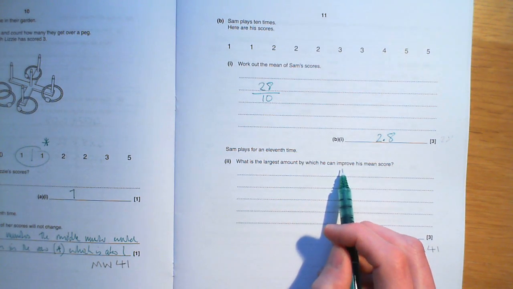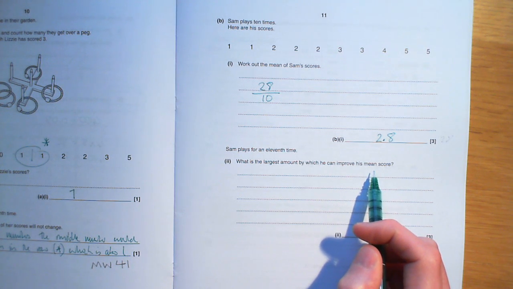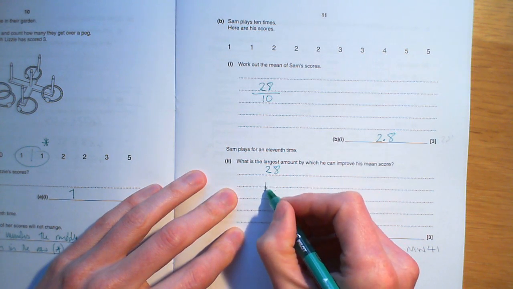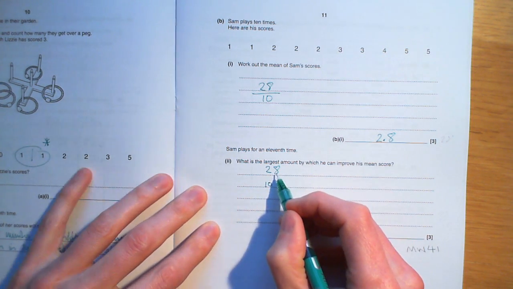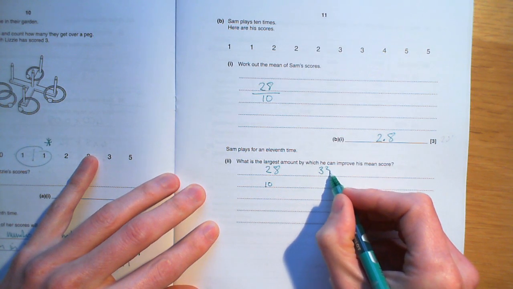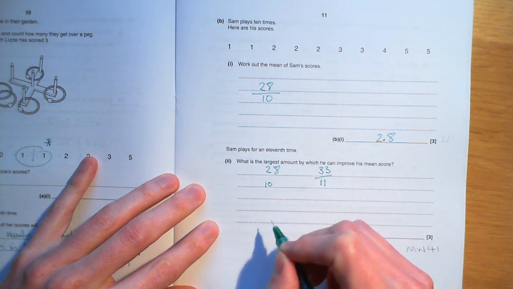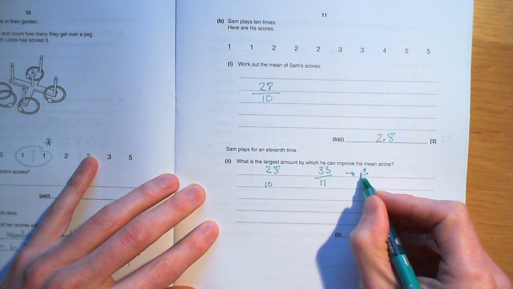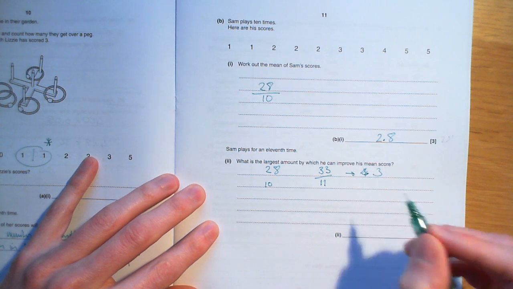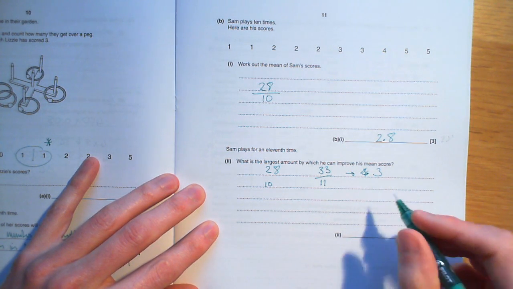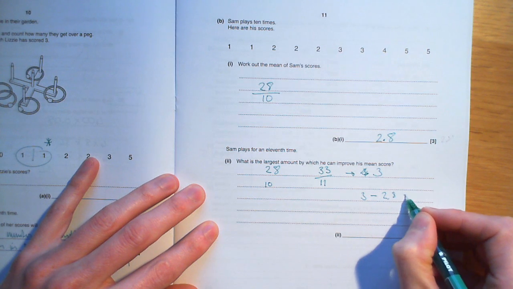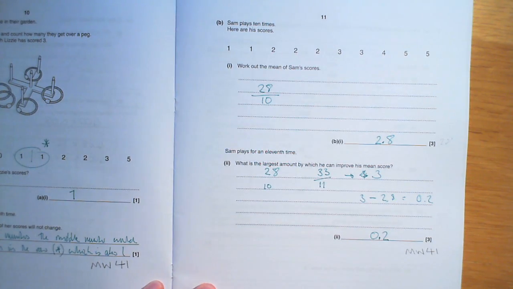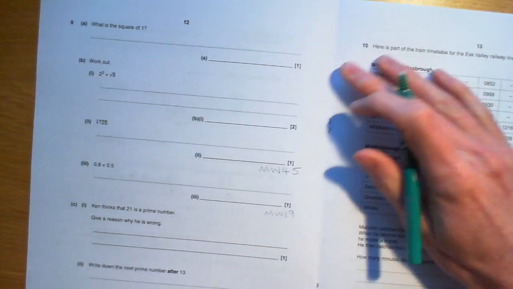What is the largest amount when he plays the 11th time that his score can improve? Well, before the total was 28, and that was out of his 10 goes, it could improve by a maximum of 5, which would take us to 33, but that would be out of 11. So that mean would become 3 point... Sorry, no, it wouldn't. 33 divided by 11 is 3. Would be 3, so the maximum it can go up by is 3, take away the 2.8, which equals 0.2. So the maximum increase is 0.2. Quite a tricky question, that one.